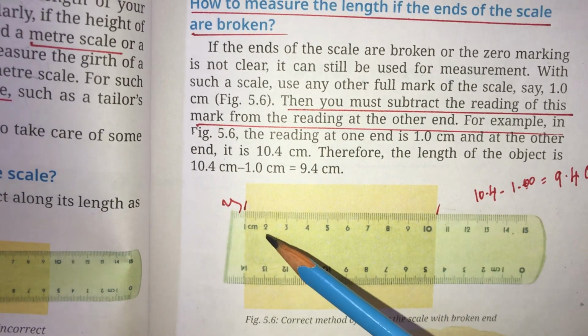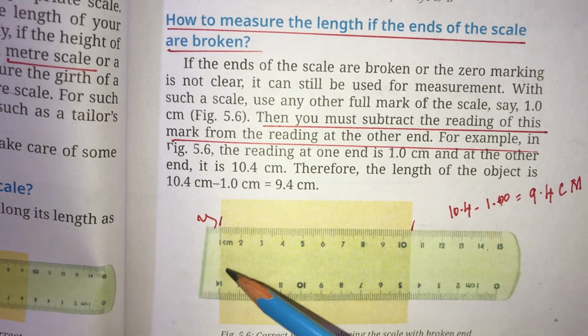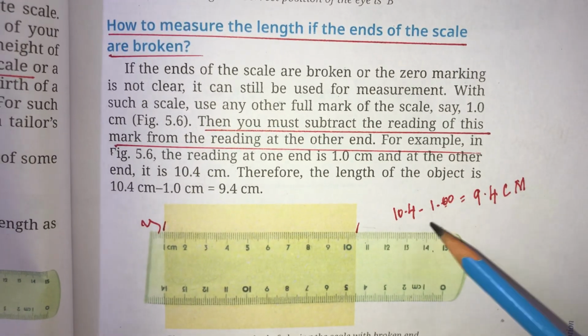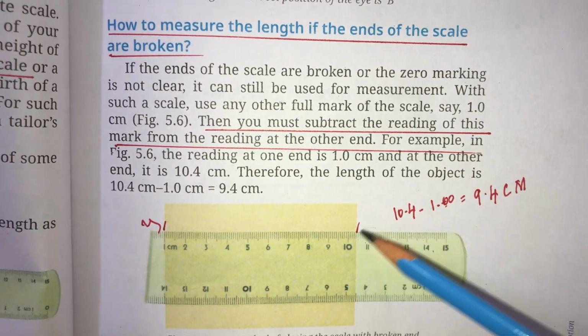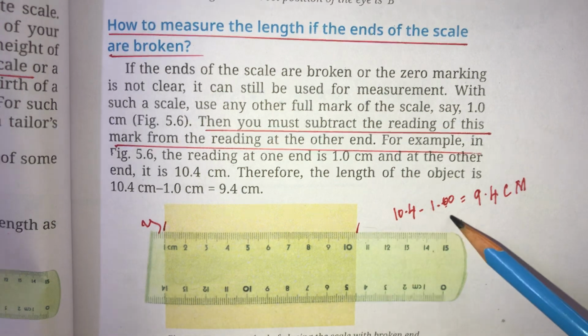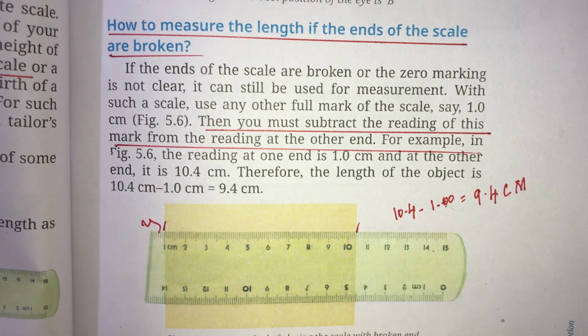For example, if it starts at 1 and ends at 10.4, we subtract the 1 centimeter from the measured value. The correct measurement is 9.4.